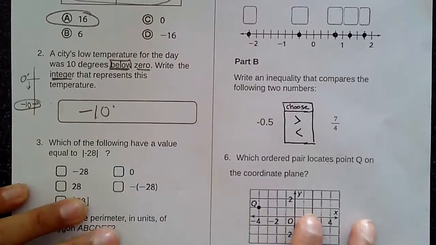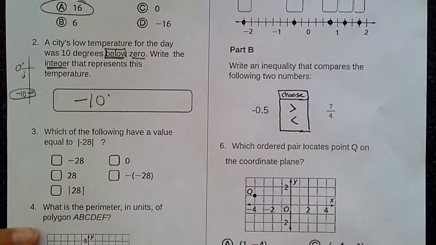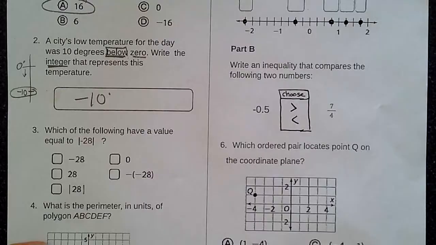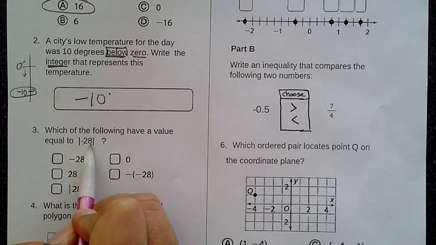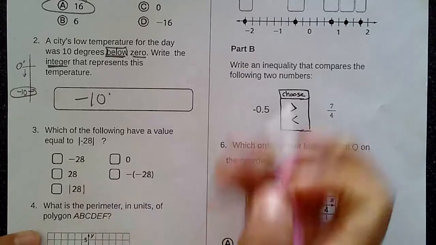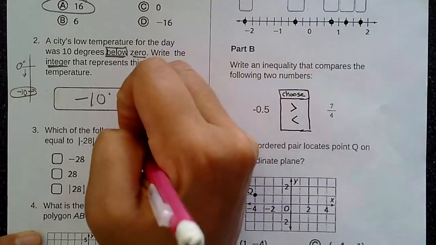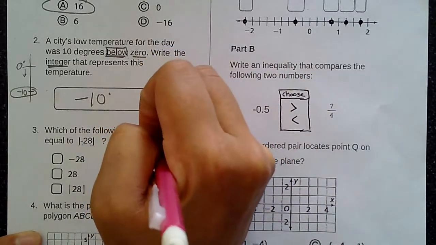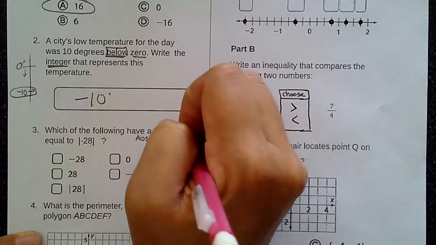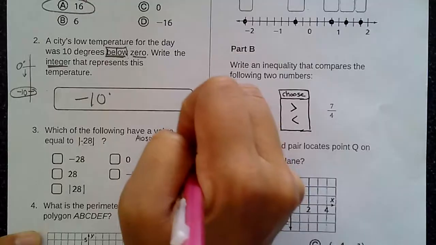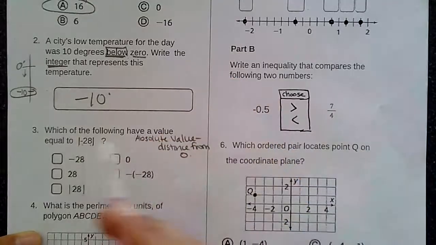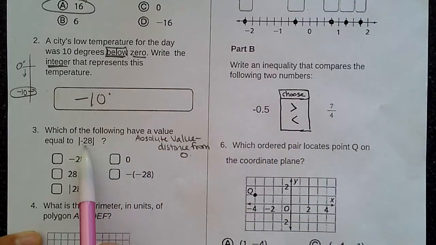Number 3, which of the following have a value that is equal to the absolute value of negative 28? Remember, absolute value, I'm going to write that up here, absolute value is the distance from 0. So, negative 28, how far away is that from 0?